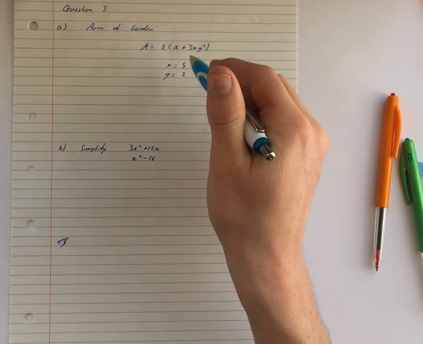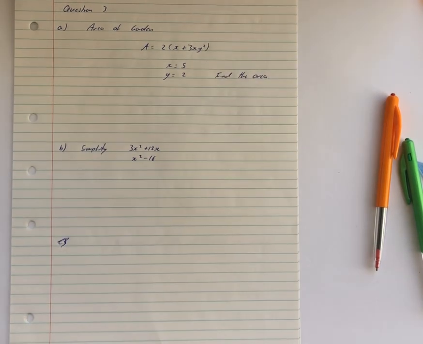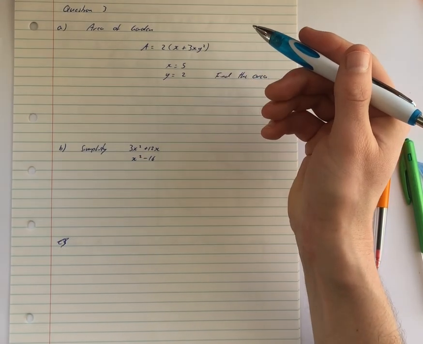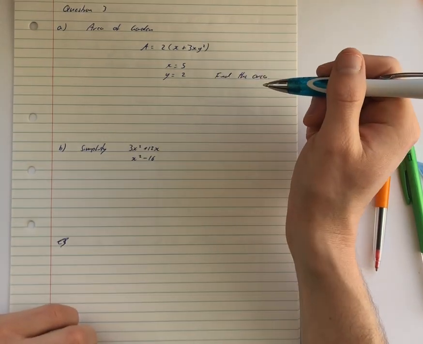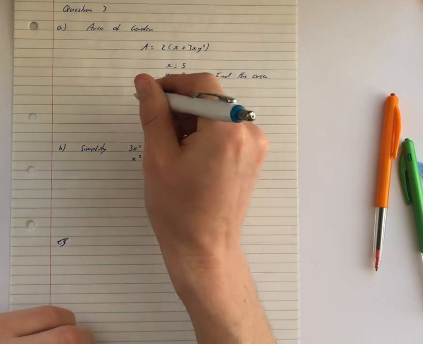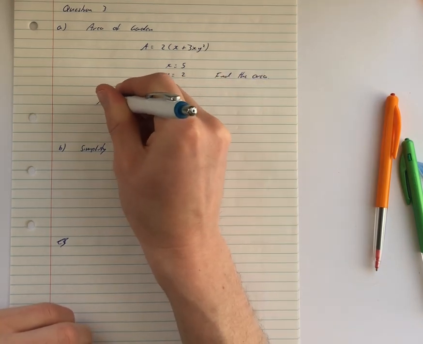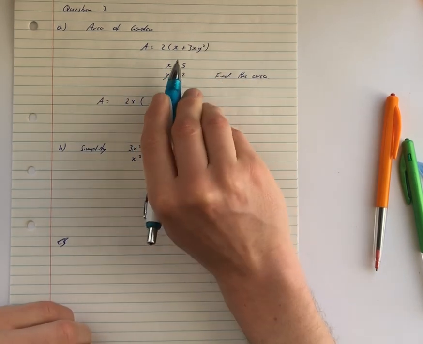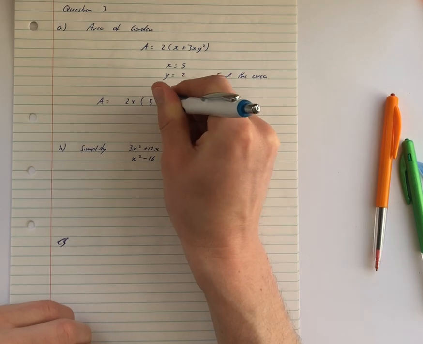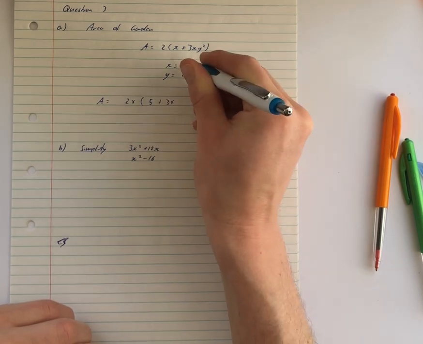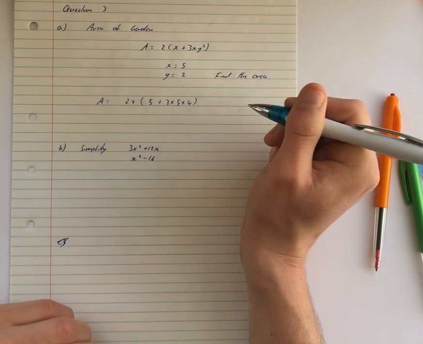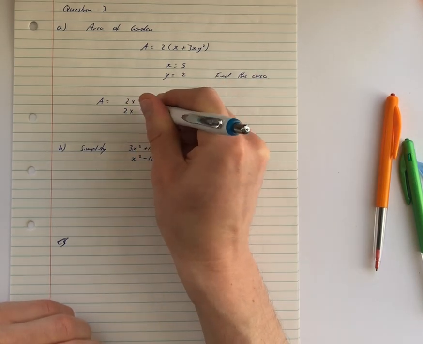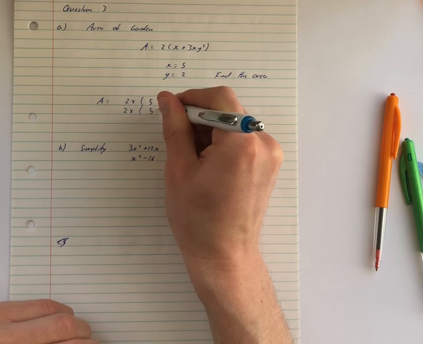Right, a classic substitution problem. The area of a garden is given by an equation. Find the area when x is 5 and y is 2. So we're just going to put 5 in. So the area is 2 times 5 plus 3 times 5 times 2 squared, which is 4.